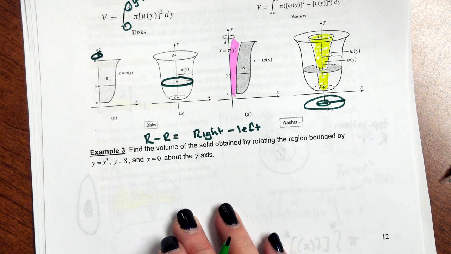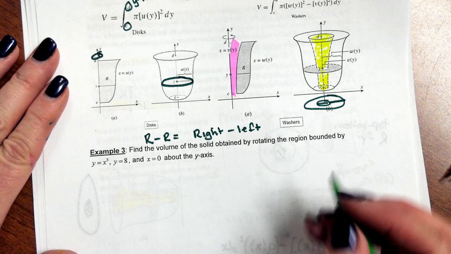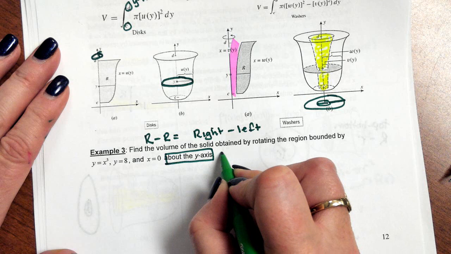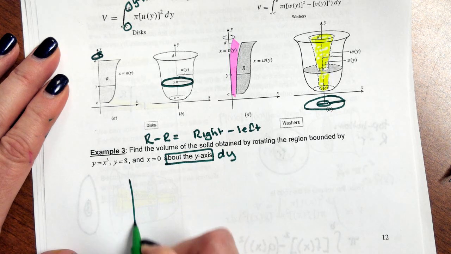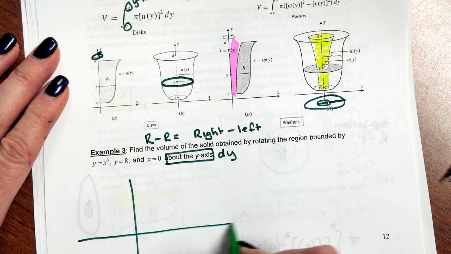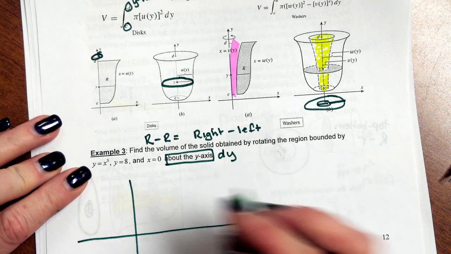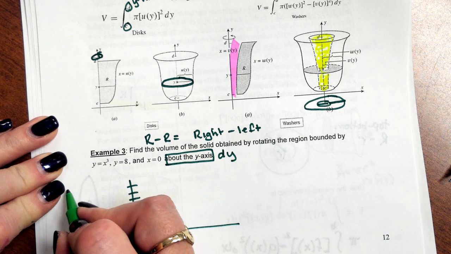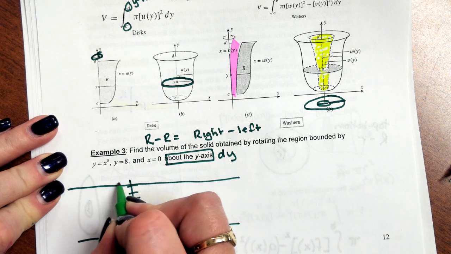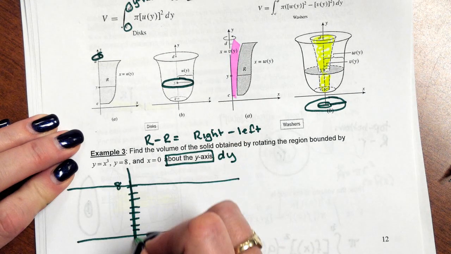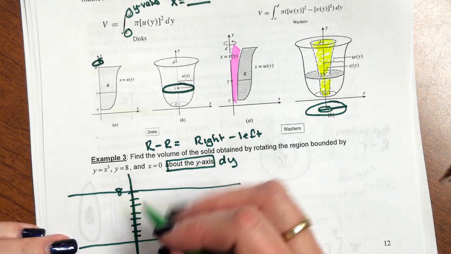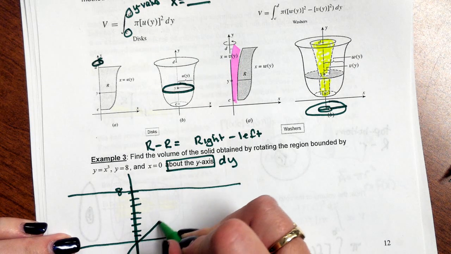So find the volume of the solid that's generated by rotating the region. Again, it's about the y-axis, so this is going to be a dy. So let me go ahead and sketch my curve. So the region's bounded by y equals 8. There's 8. X equals 0 is my y-axis. And then x to the 3rd, remember, is my graph that looks something like this.